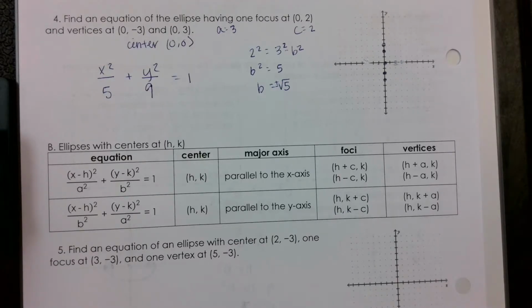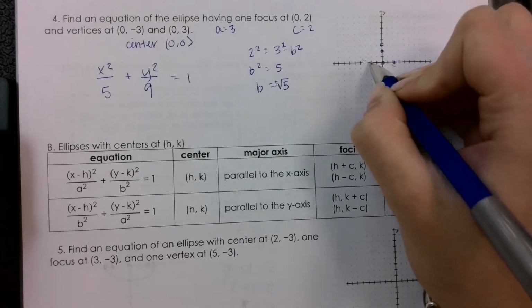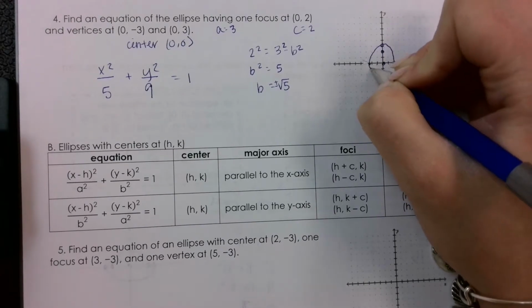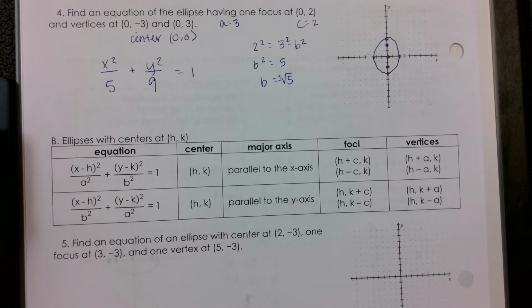So there's that. So what is the square root of 5? About 2.2-ish, just a little over 2. So then we can graph that. A little over 2 would be about here, and a little over 2 would be about here. Connect your dots and you'll have your ellipse. Questions?